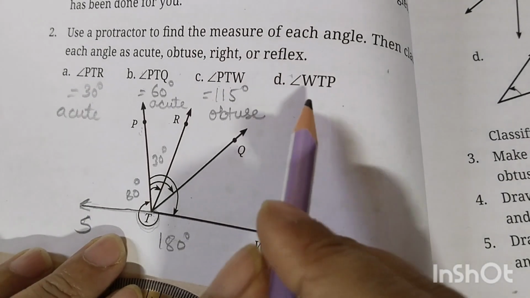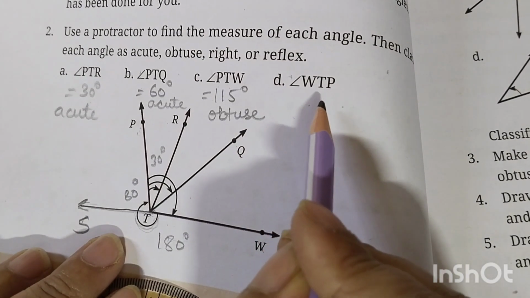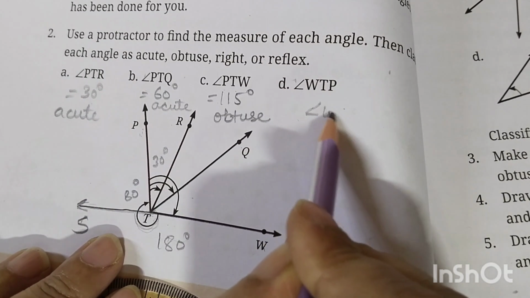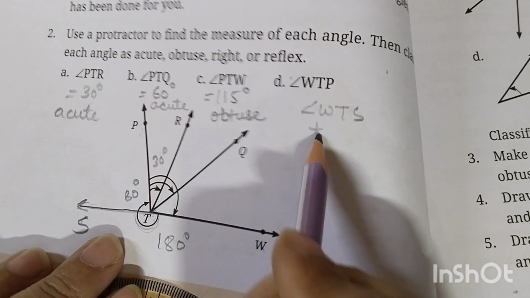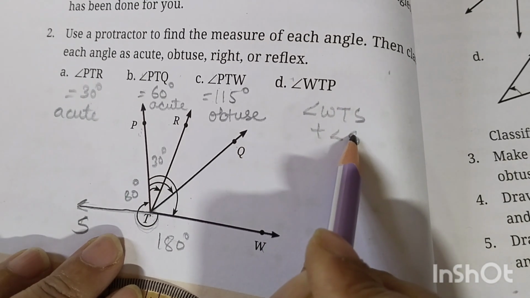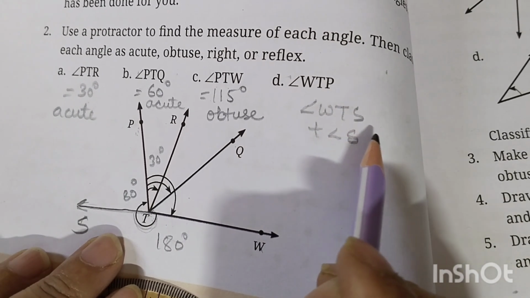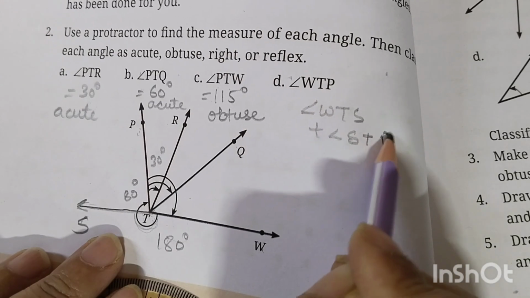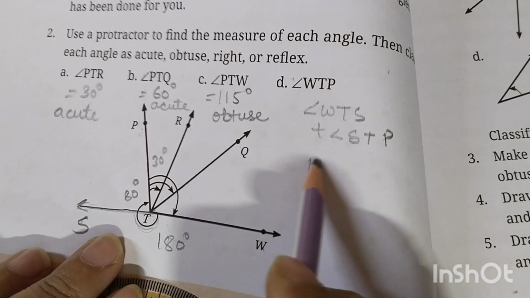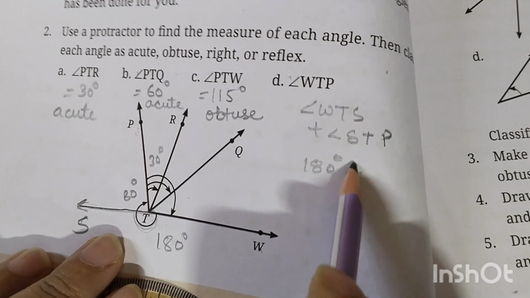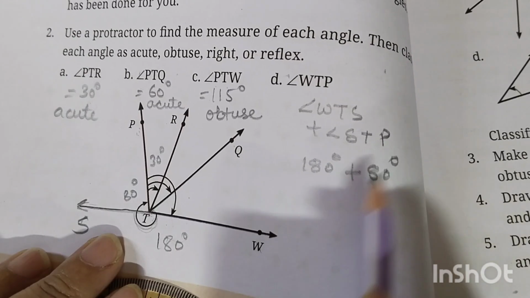So what is the sum of angle WTS plus angle STP? It is 180 degree plus 80 degree.